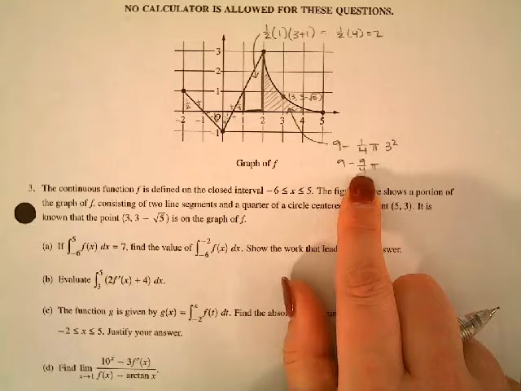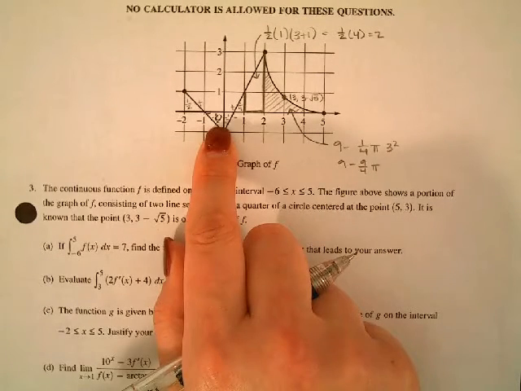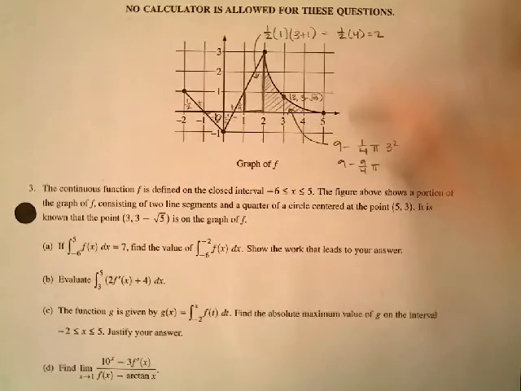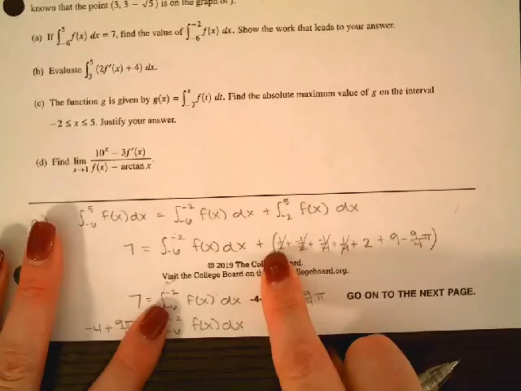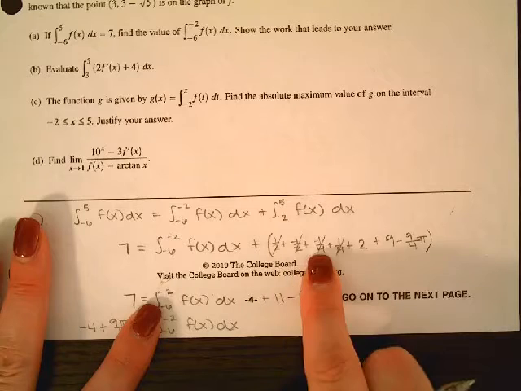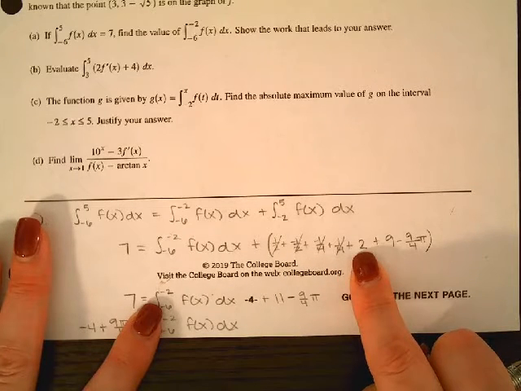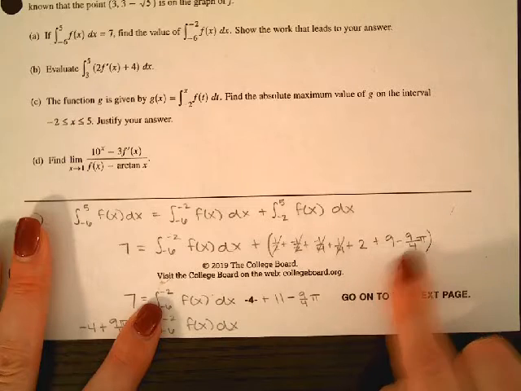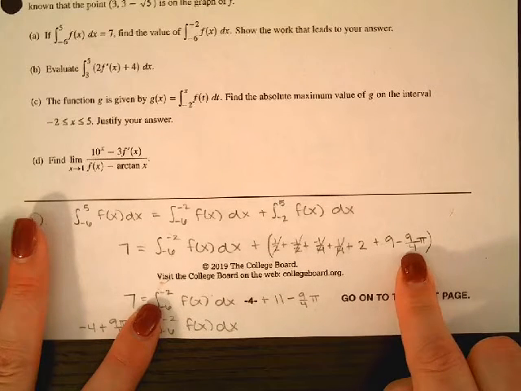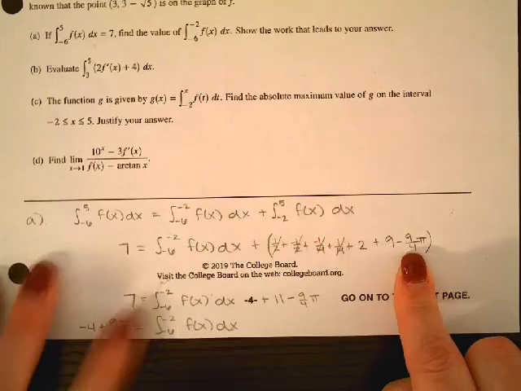Yes? Okay. Is your little downwards triangle -3/4? -3/4 down here, yeah. So that's where I was saying 1/2 plus -1/2 plus -1/4 plus positive 1/4. 2 was my trapezoid. And then 9 minus 9 pi fourths was the last little bit underneath that quarter circle.